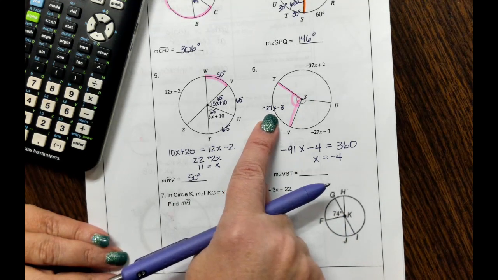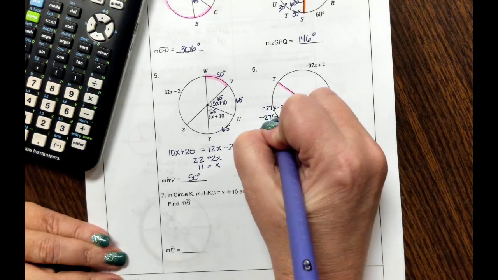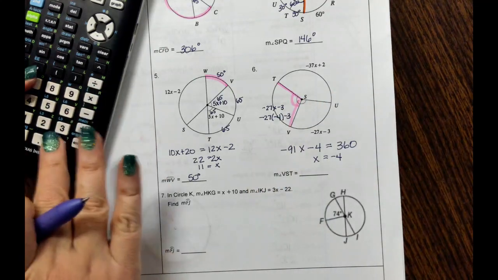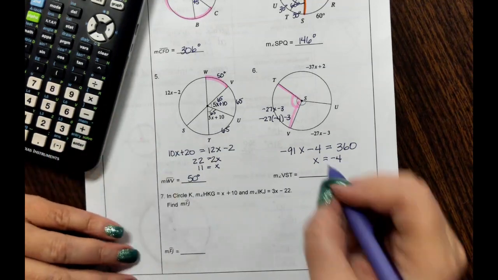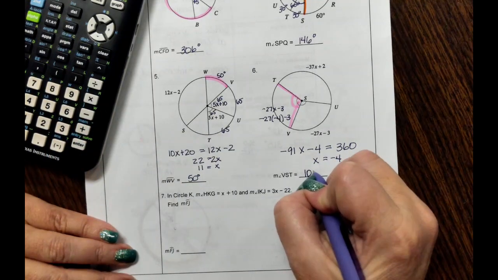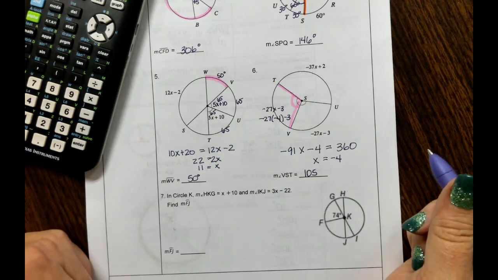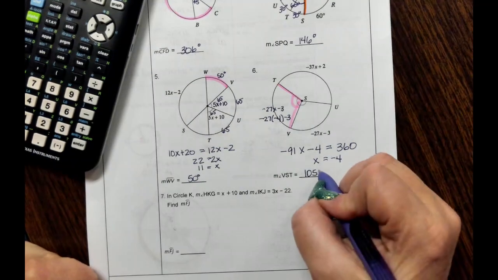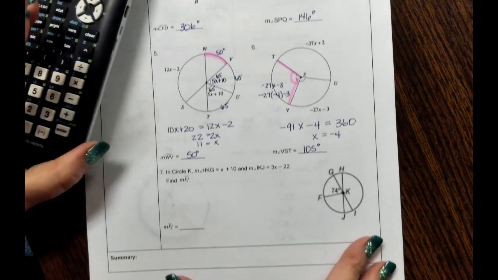And then don't forget, because this HJ is a chord that passes through the center of the circle, making it a diameter. Because it's a diameter, we know that that is 180 degrees of a circle. So 26 plus 74 is 100. Which leaves 80 degrees as that central angle. And if that angle is a central angle, the angle is equal to FJ is 80 degrees of the circle.